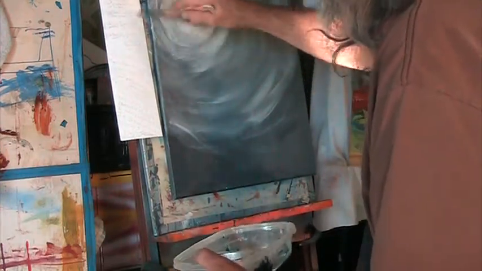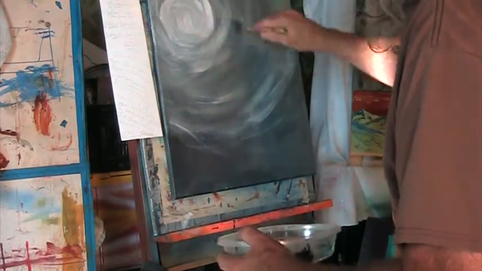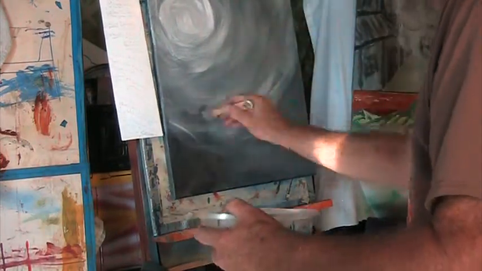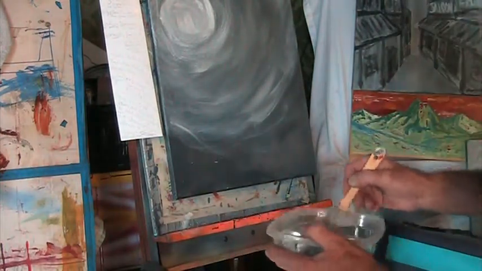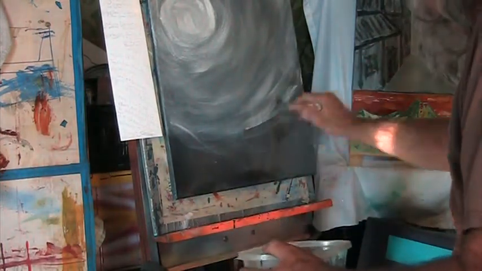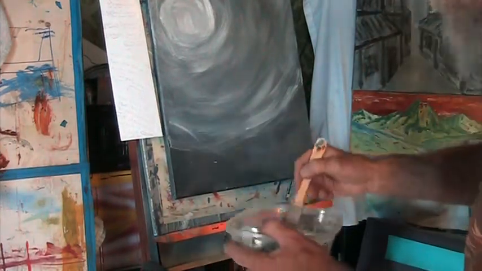And I'm trying to give a swing in. There's the moon. It would come down.